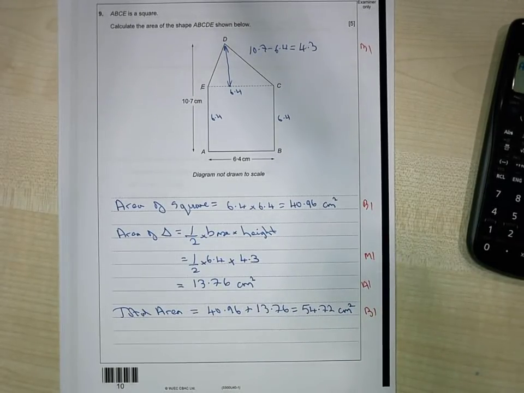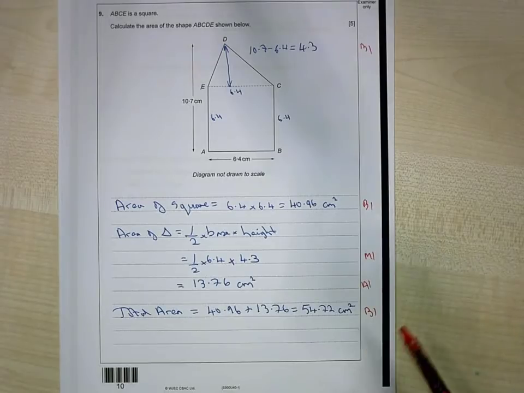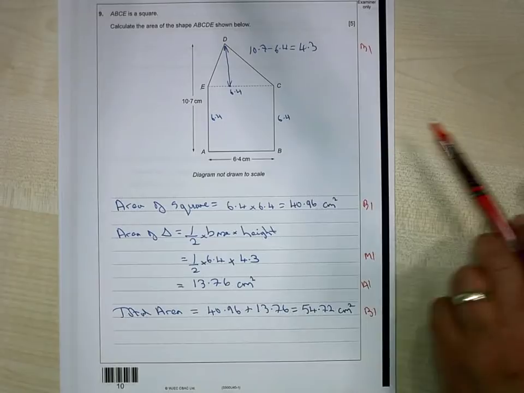So even if you can't get through the whole thing, but you think, oh, I can work out the area of a square, make sure you write it down. I can find that height.